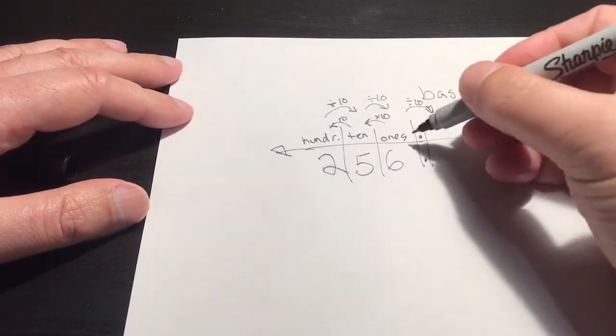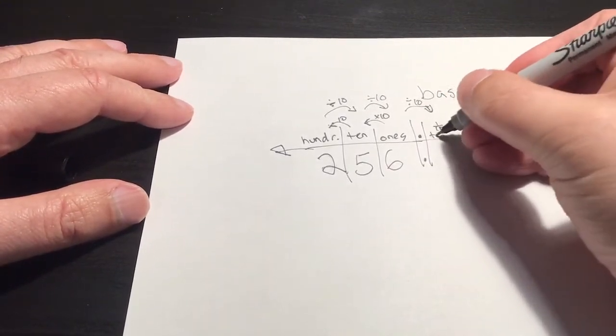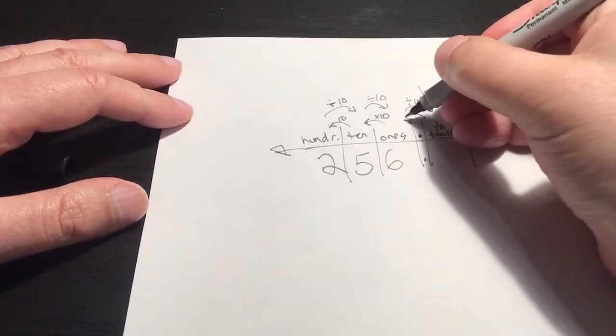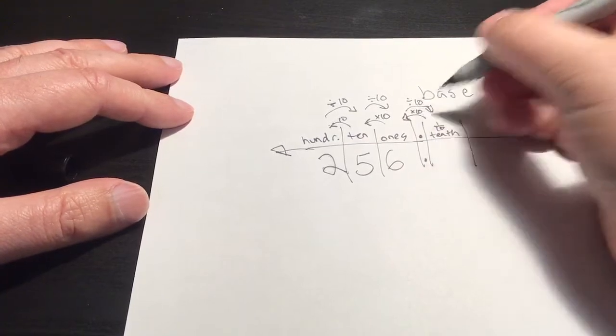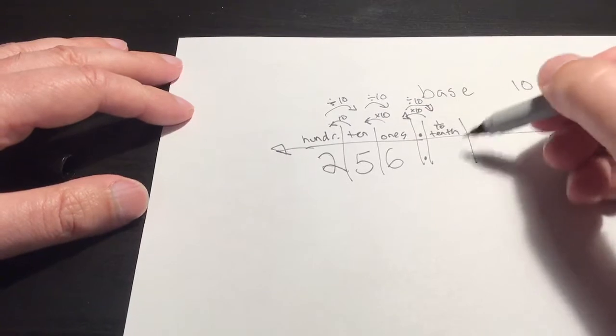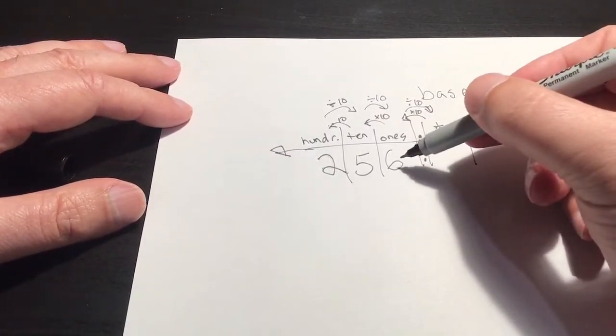And what happens when you divide 1 by 10? Well, you get 1 out of 10, or a 10th. In the same way that if you multiply a 10th by 10, you get 1 10th, 2 10ths, all the way up to 10 tenths. Well, what's 10 tenths? It's 1 whole.